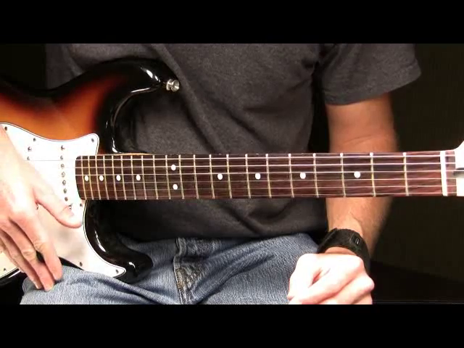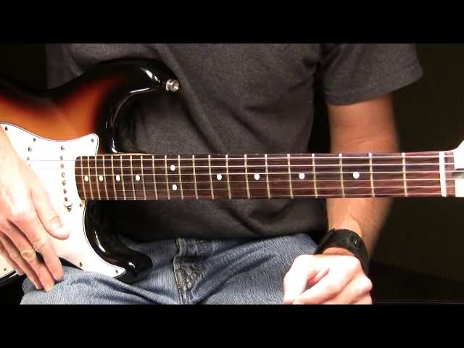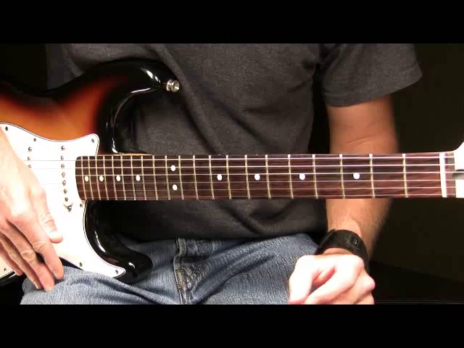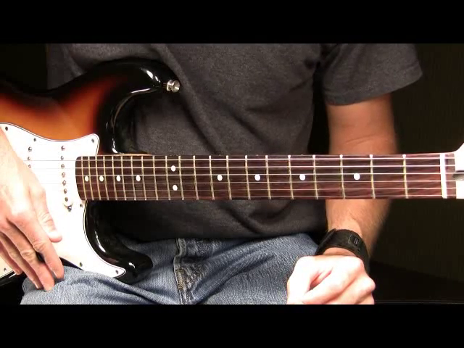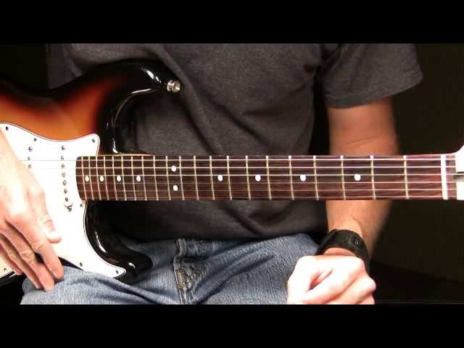I'm in standard tuning, and what I'm going to do here is first play the introduction in real speed and then I'll break it down. But first, here's the introduction played in real speed.